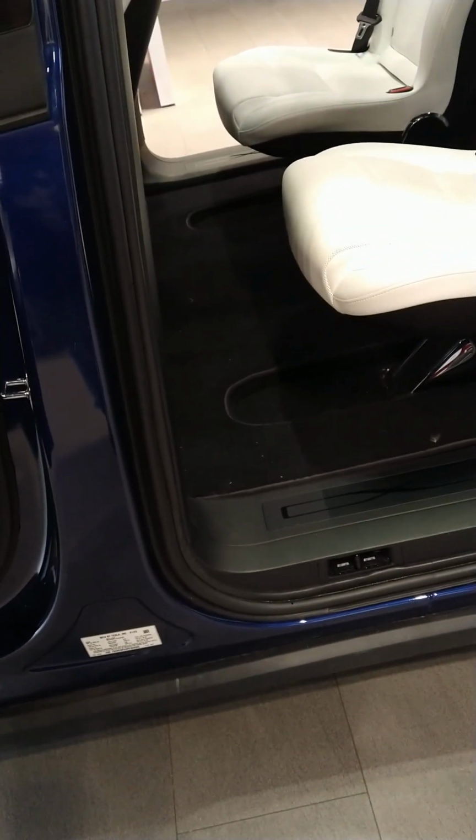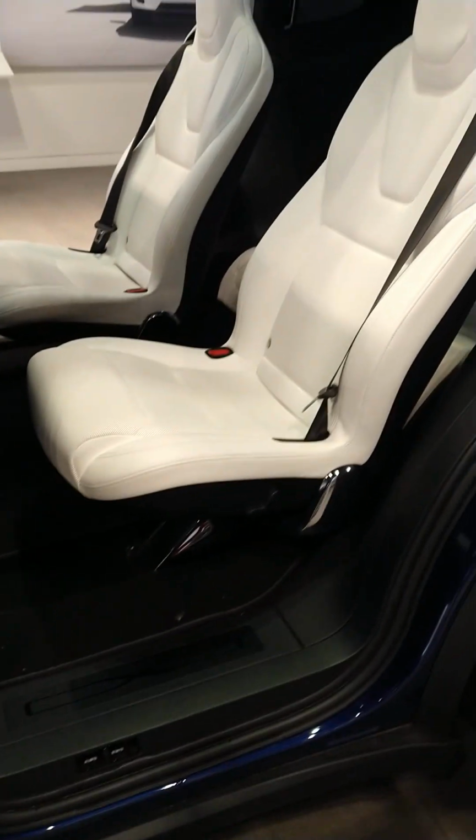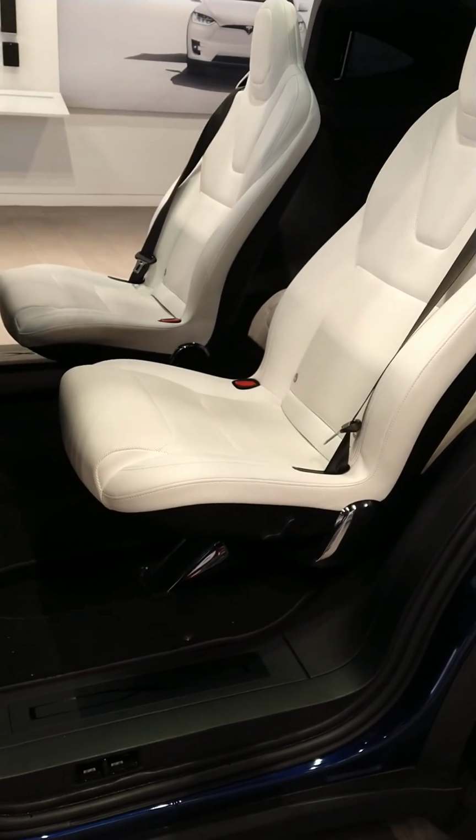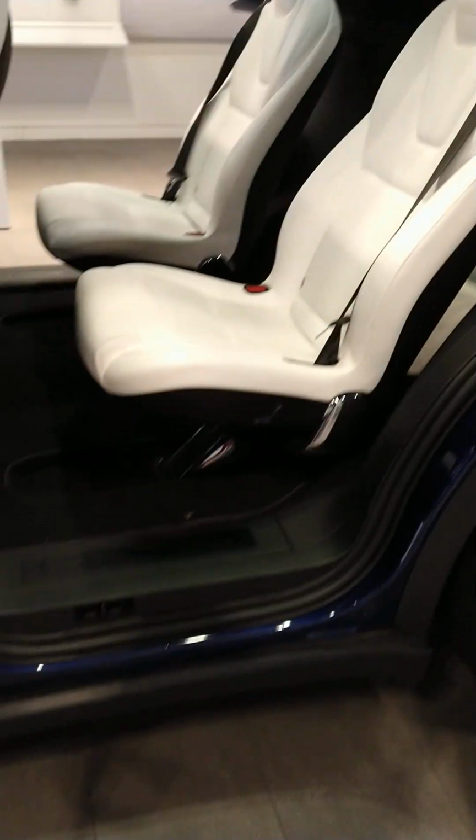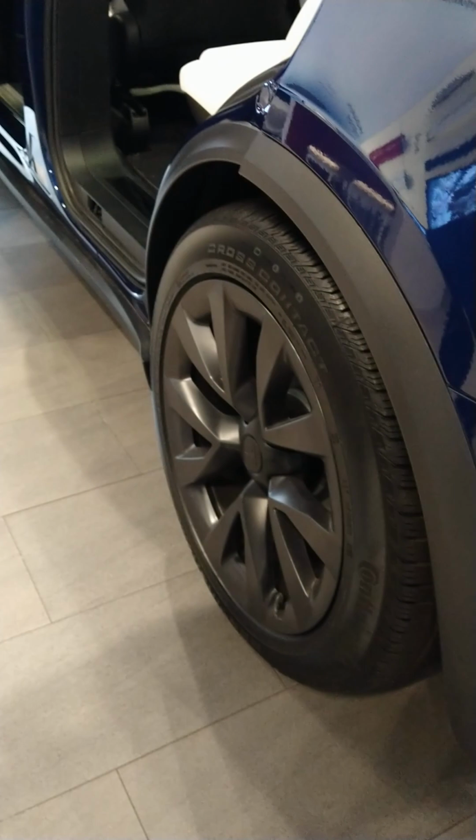And you said the car had a 5-year warranty? 4 years, 50,000 miles on the bumper to bumper, 8 years or 150,000 miles on the battery. Okay. What size tires is this? 19s? These are going to be 21s? 20s come standard, then you can upgrade to 22s. It'll just cut off some of your range. Right.